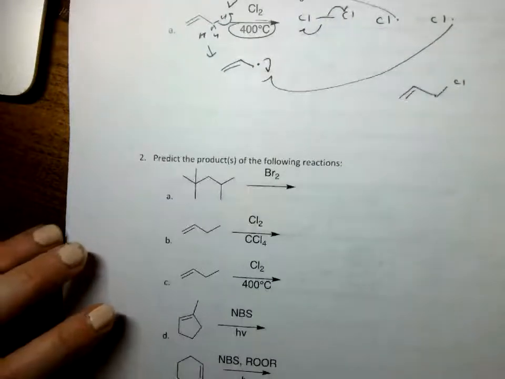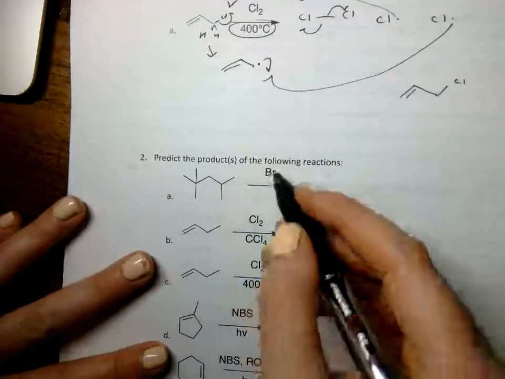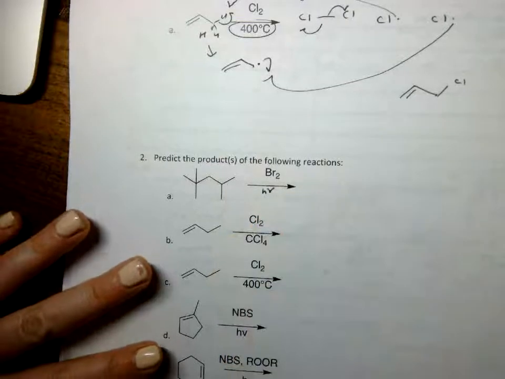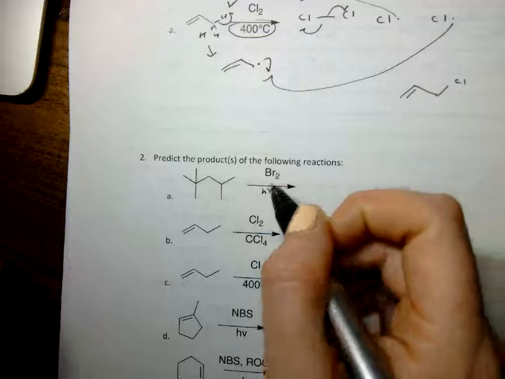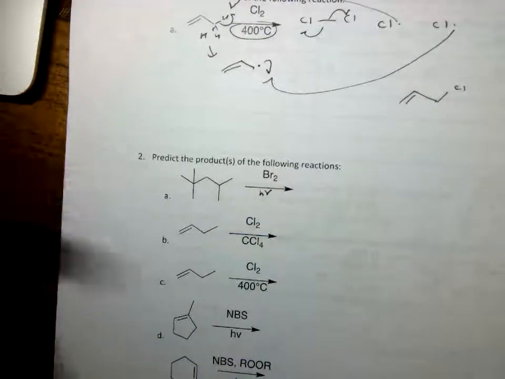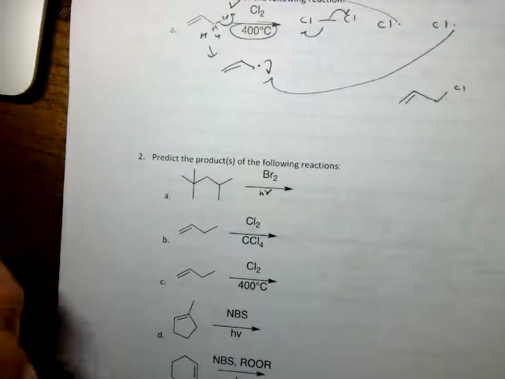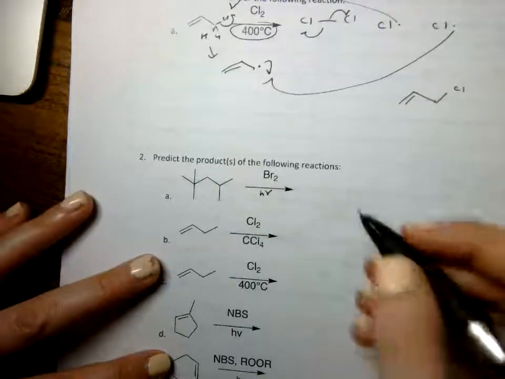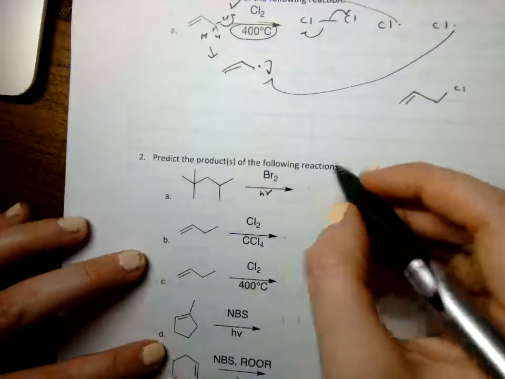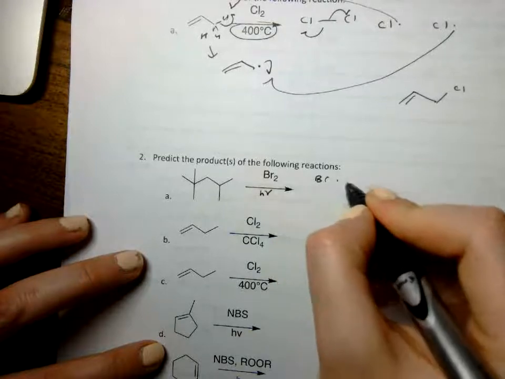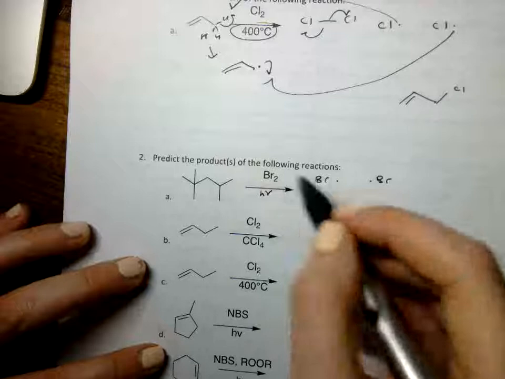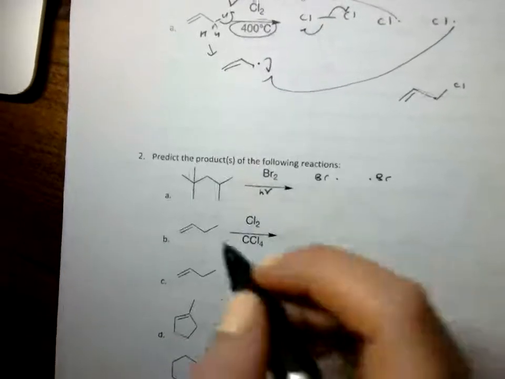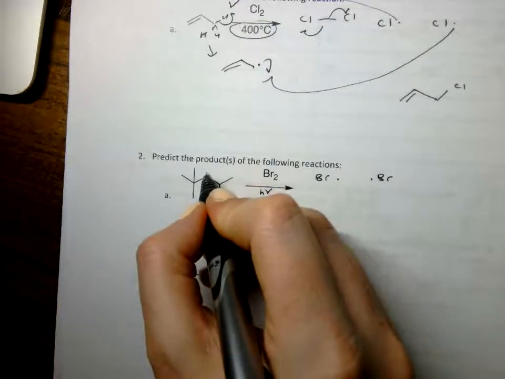Okay. Now again, Br2. Dr. Carlos told me this is supposed to have light or heat either way. I know it's not an addition reaction because it doesn't have a double bond, not an acid base, not a substitution or elimination. The only thing left it could be would be a radical reaction. So the first step, initiation, that light is going to break up your bromine into 2 radicals, and then it will take a hydrogen from the most stable position.